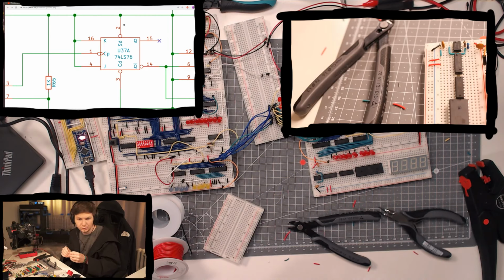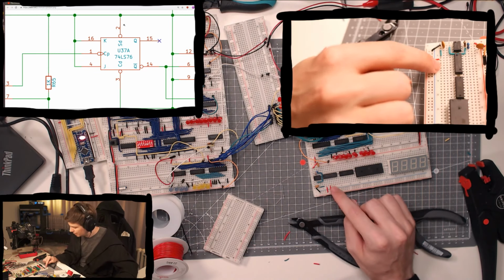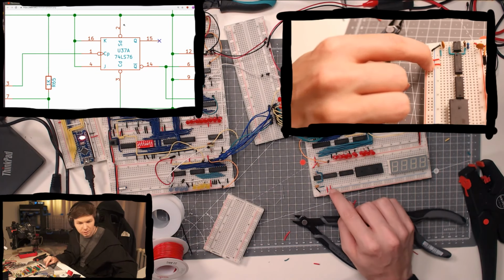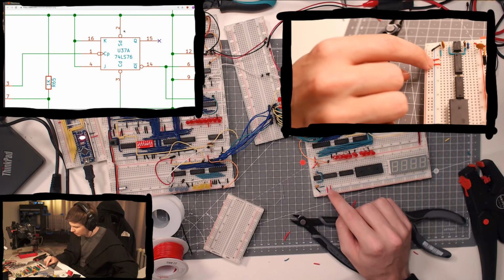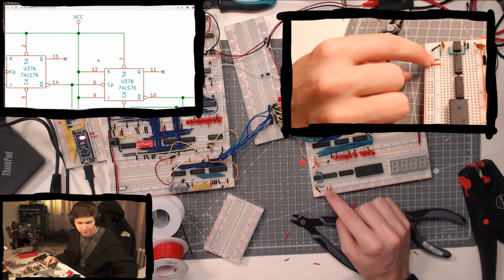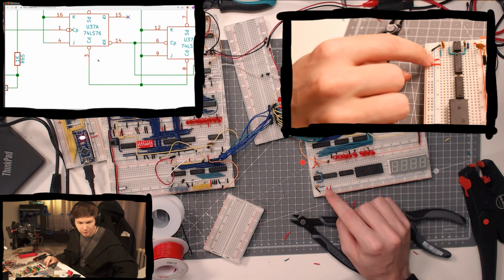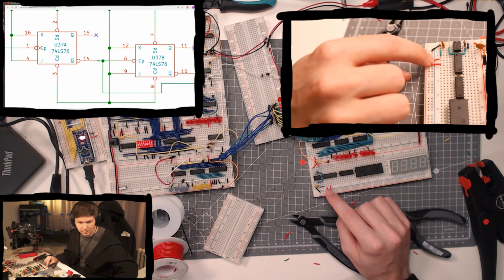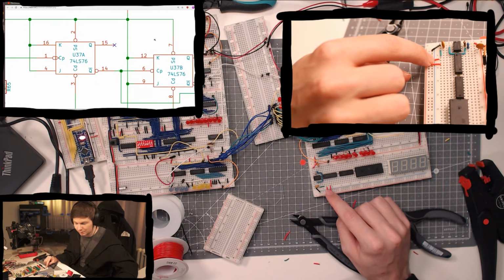So 2 and 4 and 16, and 3 is connected to something else. 2, 3, 4. Okay, where's 5? 5 seems to be not connected at all. 6 is connected to this output. 7 is connected to VCC.